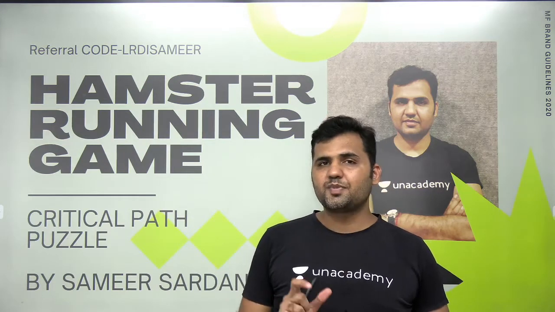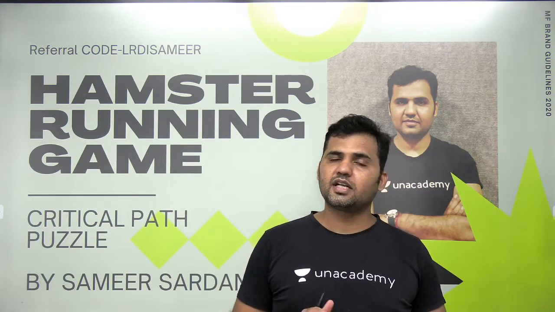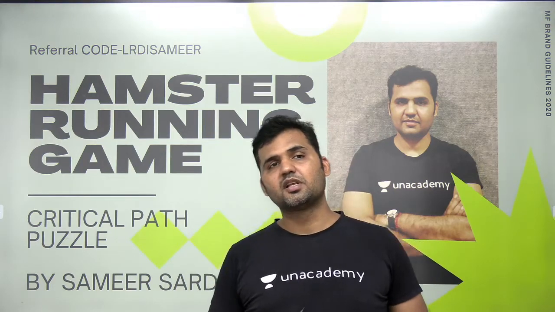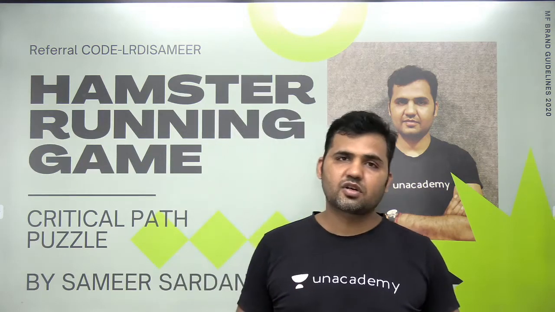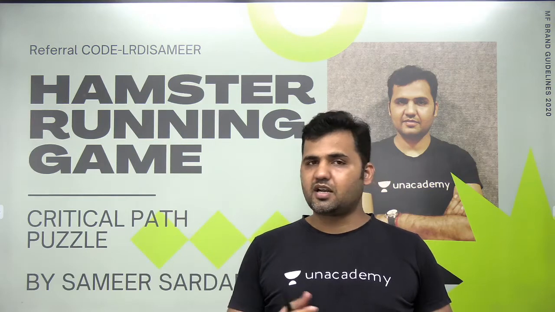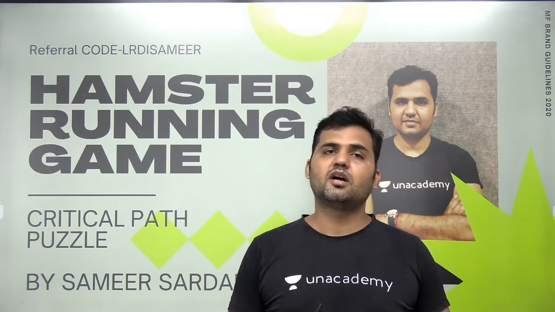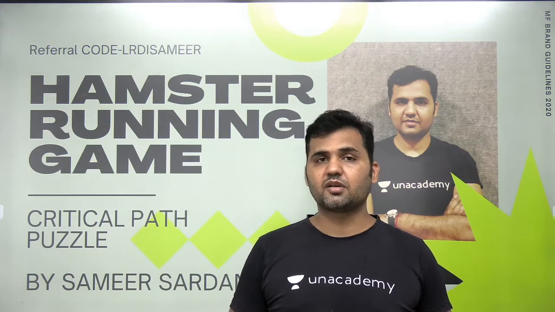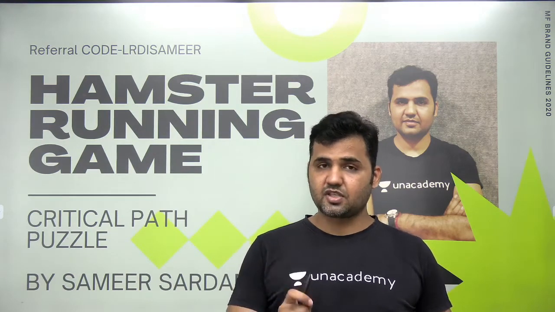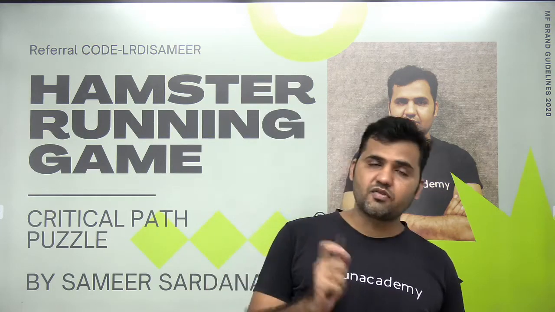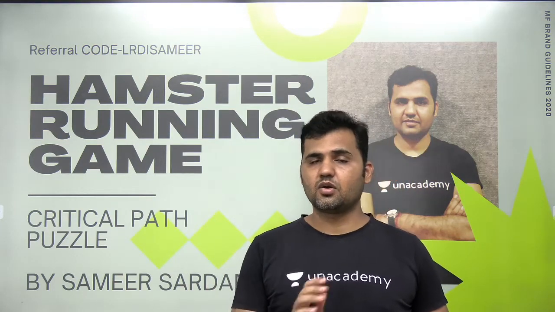So there's no specific set of theory that you need to follow whenever you will be solving a critical path puzzle. Based on different sets of instructions which will be given, there can be a number of different sets which can be made based on the concept of critical path. There is no specific set of rules and regulations that we have to study first and then solve the critical path. No, right?